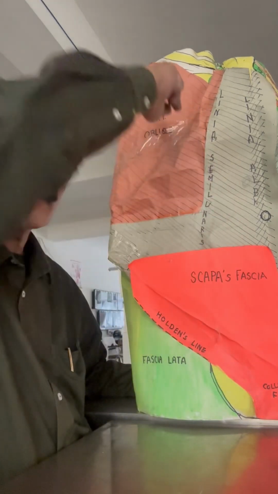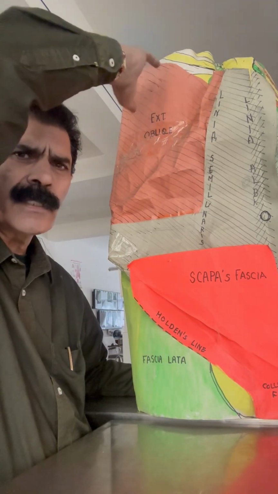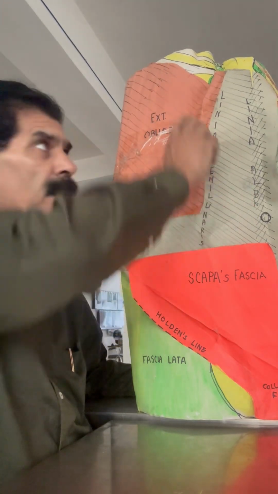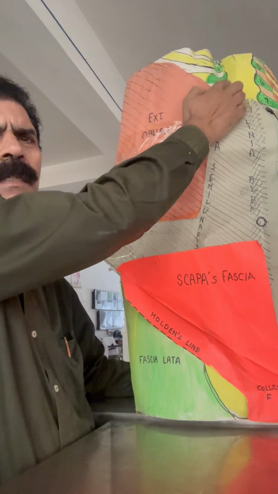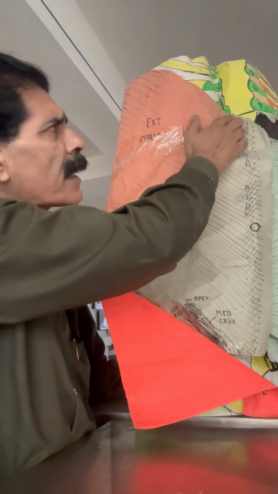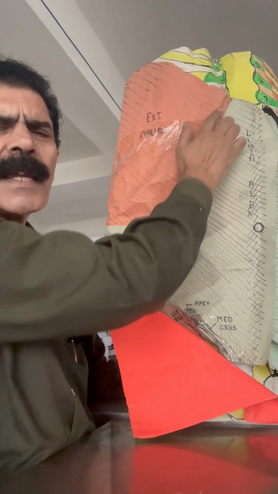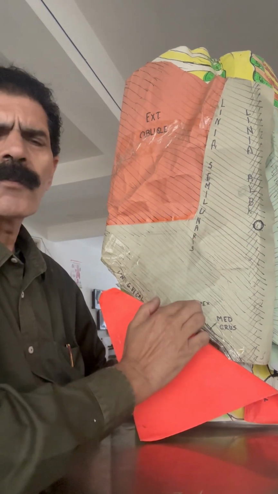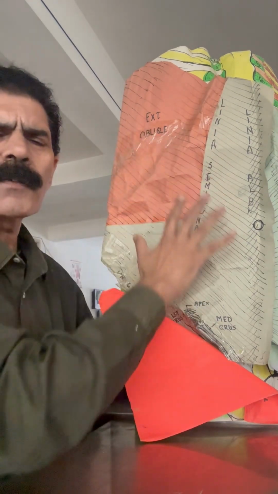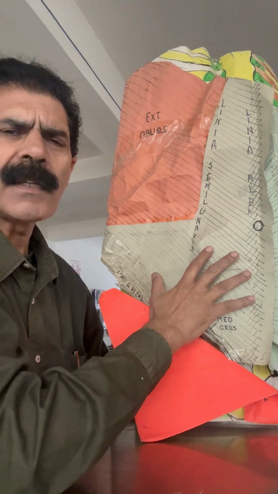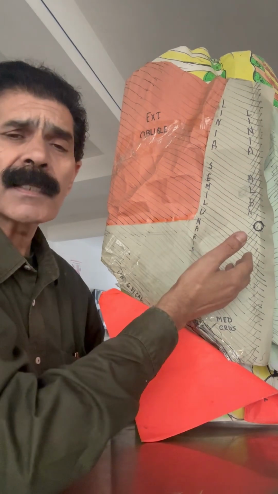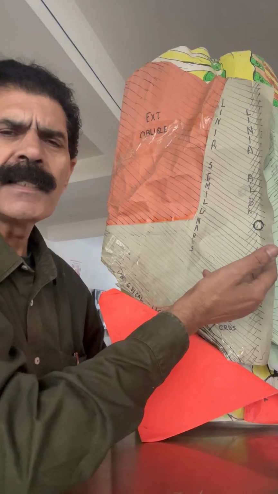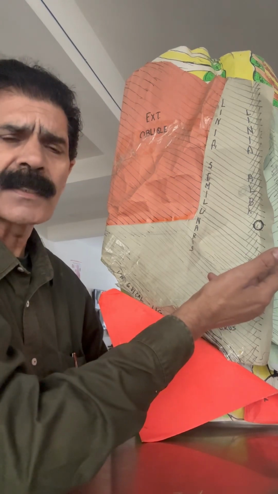Now the cutaneous nerves are the intercostal nerves. The anterior branches reach the abdominal skin. The xiphisternum is the starting point. Here start T7, then T8, T9, T10, 11, 12. So all the intercostal nerves also supply the skin of the anterior abdominal wall as well as the muscles of the anterior abdominal wall, with motor branches to the muscles and sensory or cutaneous branches to the skin.